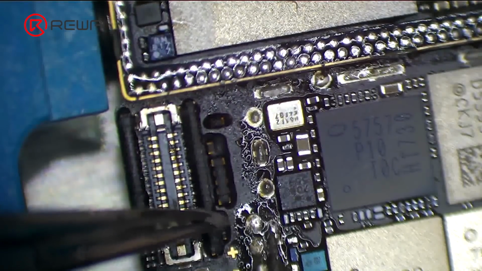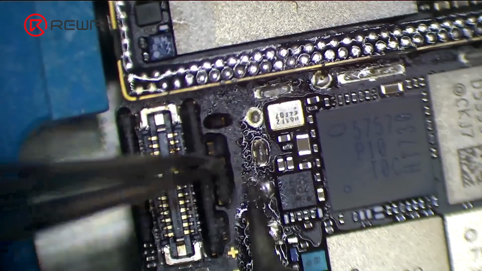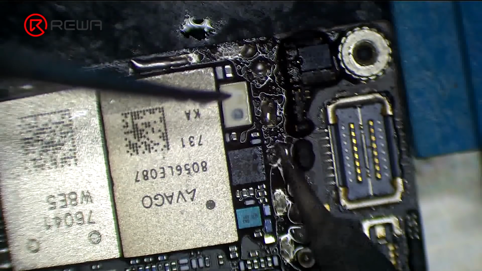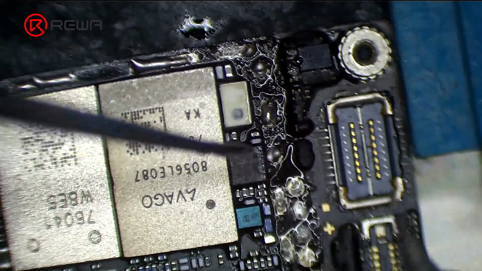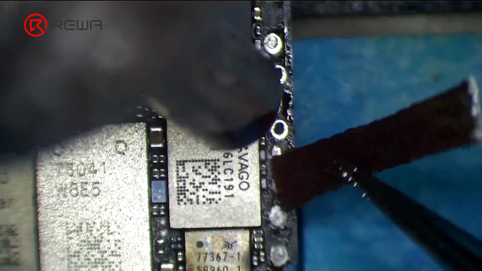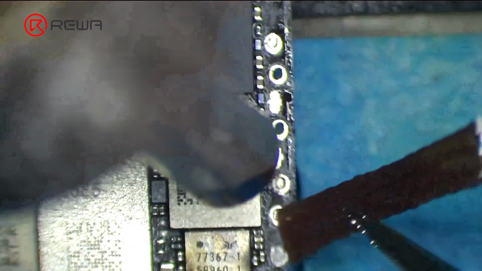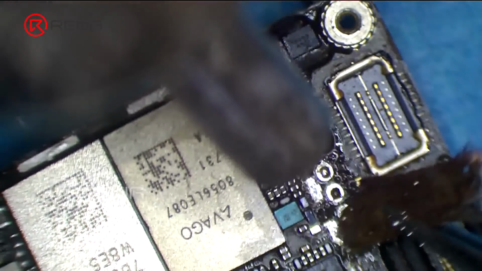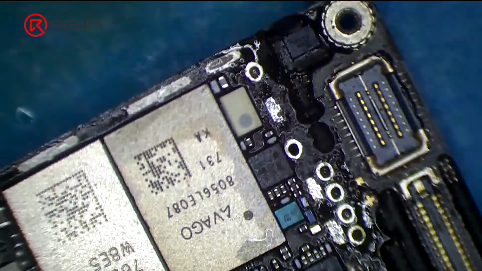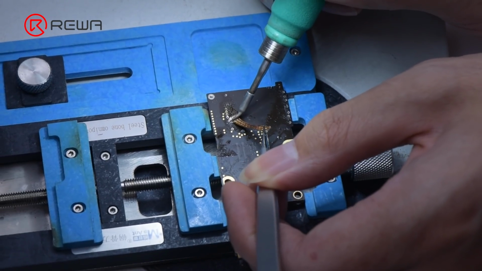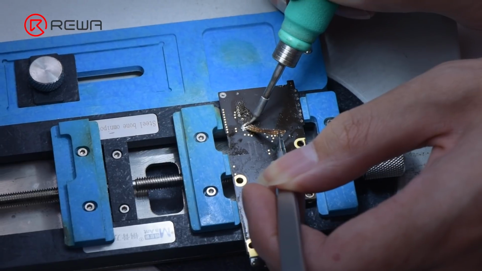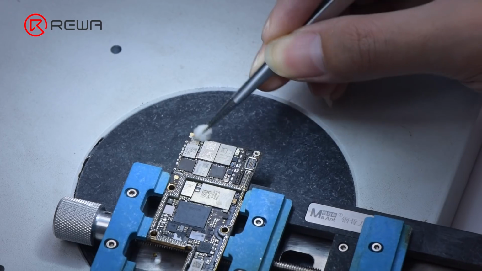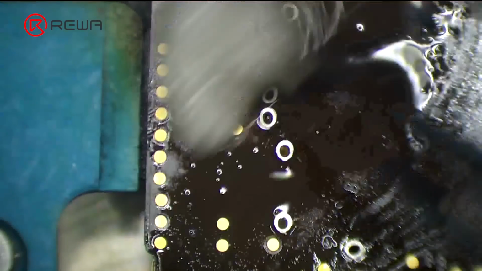Keep applying some low-temperature solder paste to the bonding pad of the card reader. Clean the bonding pad with hot air gun and solder wick. Then clean the back bonding pad with soldering iron and solder wick. Next, clean with PCB cleaner. It can be seen that the pins are clean.